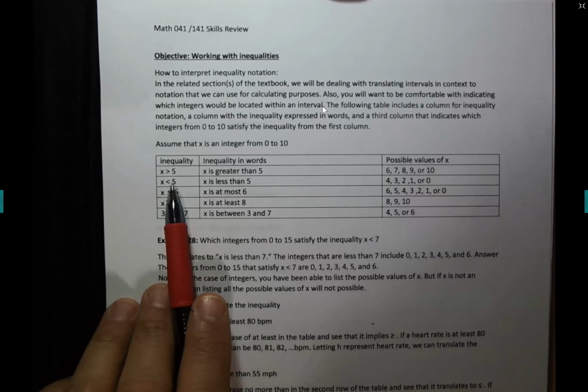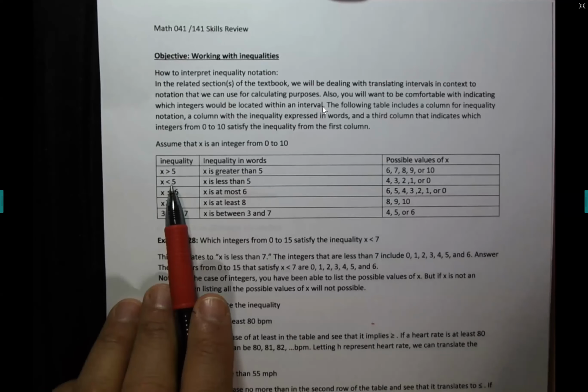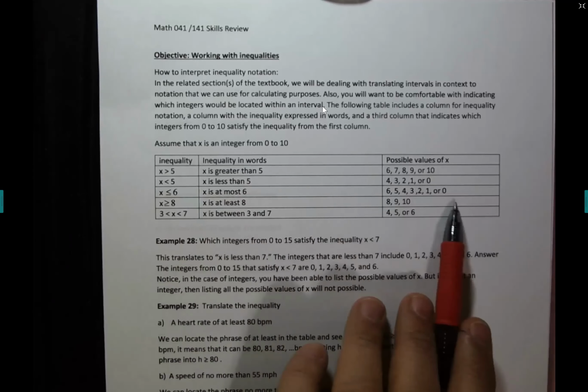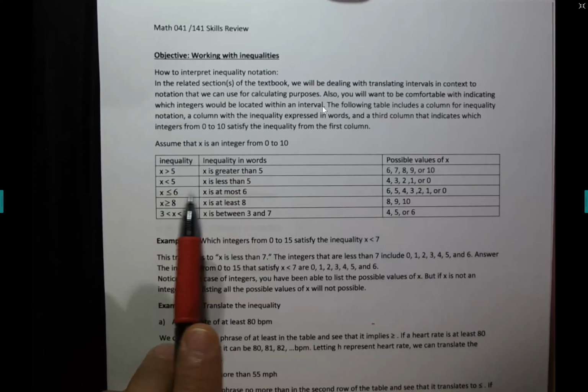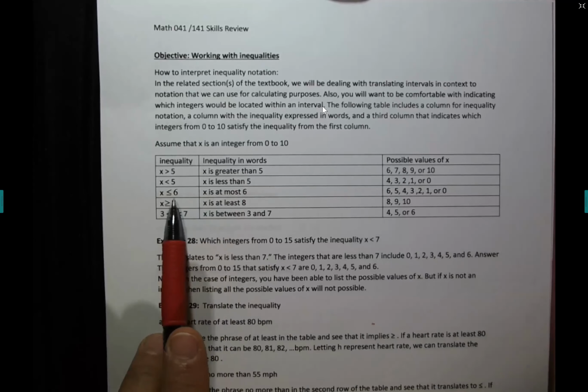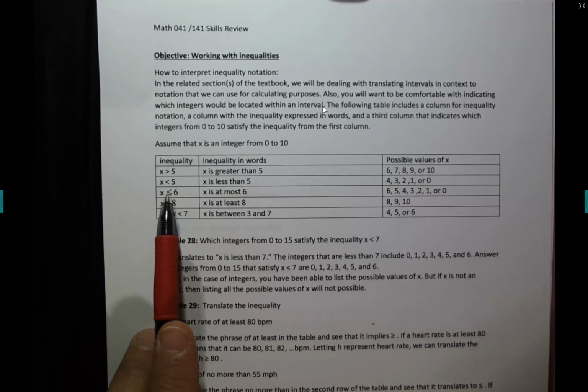x less than 5. Less than 5 doesn't include 5. So we have a 4, a 3, a 2, a 1, and a 0 right here. How do we read this? Now you're going to learn how to write at most. x is at most 6. We write it like this: x, and then we put the less than sign and an equal sign, just like that.